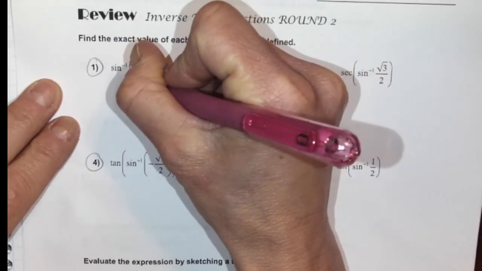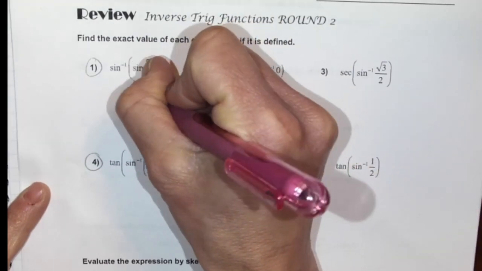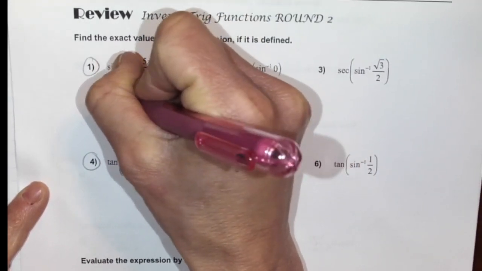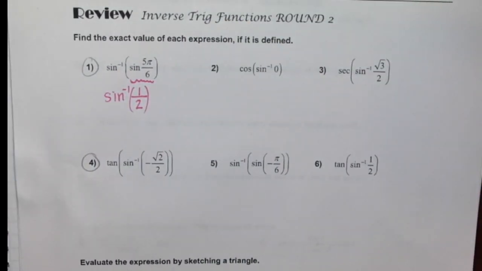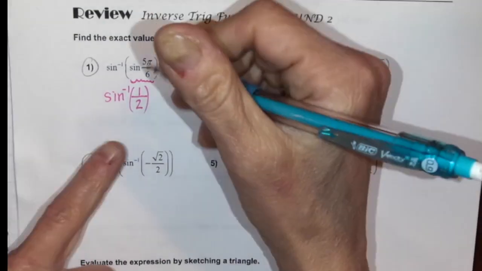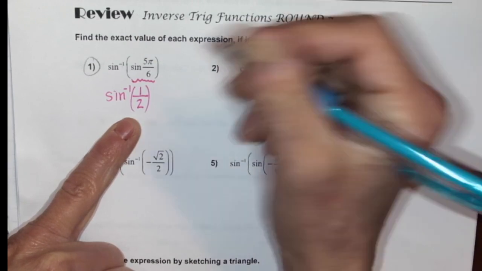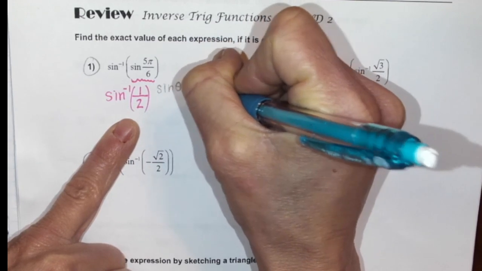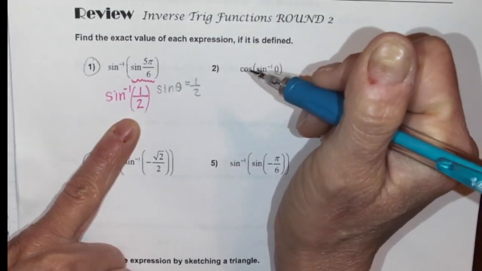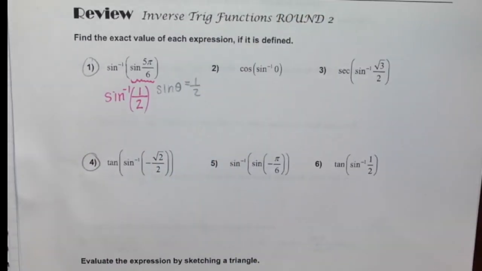We want to find, knowing our unit circle, sine of 5 pi over 6, which has a value of 1/2. Okay. So now I want to find sine inverse of 1/2. And remember what that means. And if you need to watch the video again from yesterday, I went over the single steps of these inverse functions. This means sine of what angle equals 1/2. And remember, they only have one answer depending on its restricted domain. So sine inverse of 1/2 is going to be pi over 6.